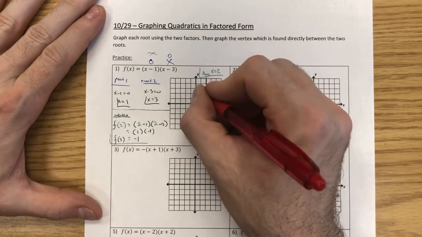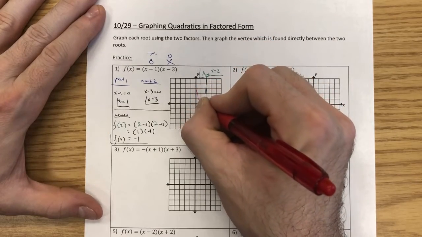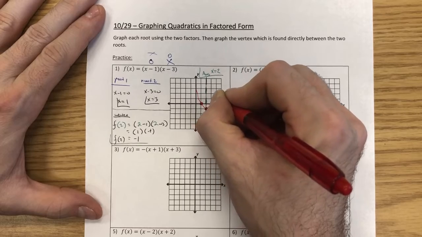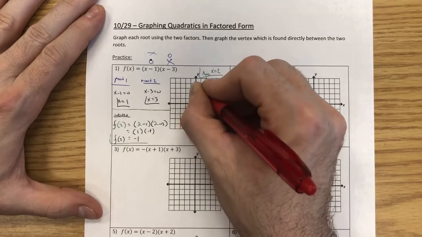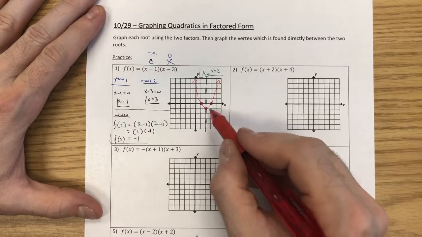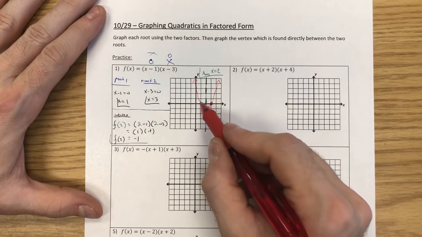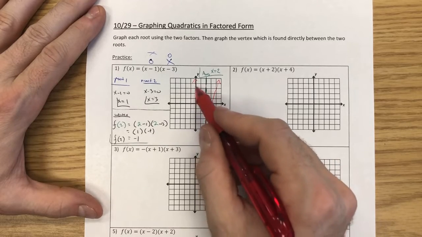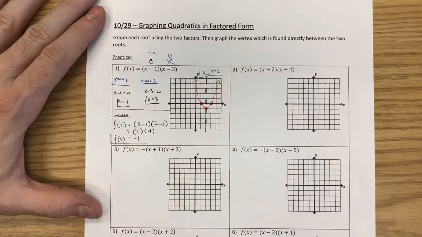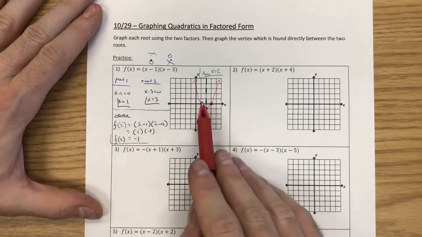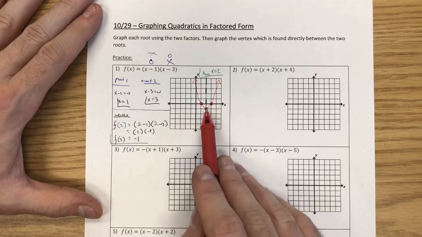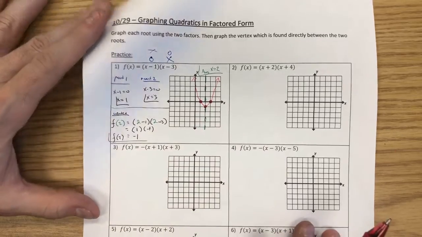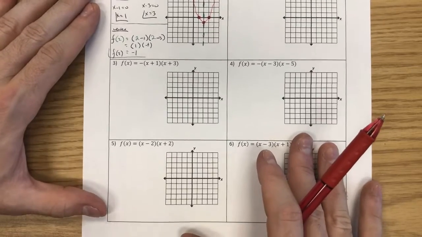Now, we know that when we curve it through, you could graph some more points, but realistically speaking, we know the minimum height, we know the two zeros. The only thing we could find is the y-intercept, and we'll find that out at a later date. So as long as you can graph the two zeros, the two roots, and the vertex, we're good on graphing quadratics in factored form. So let's try one more.